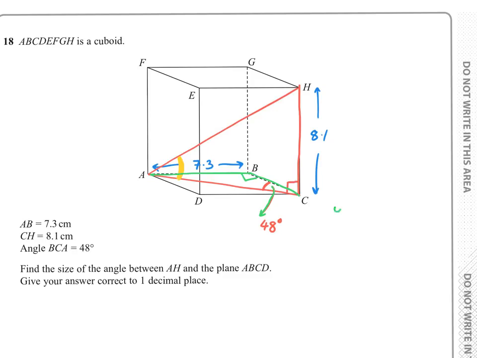So in triangle ABC, which is on the base, on the plane ABCD, sine 48 equals opposite, which is 7.3, over hypotenuse, which I'll call y, because it's opposite the right angle. So y is going to be 7.3 divided by sine 48.